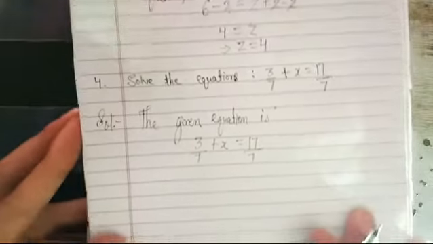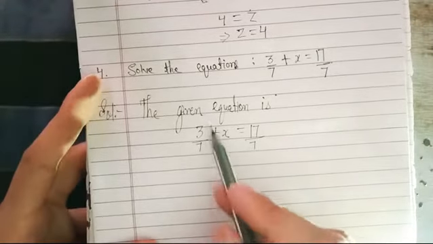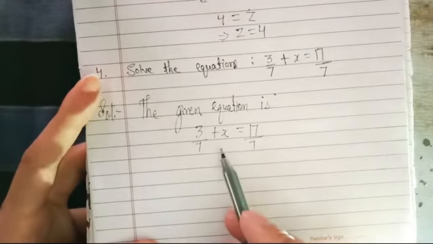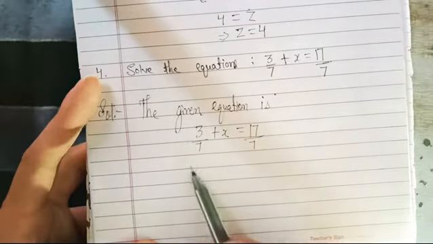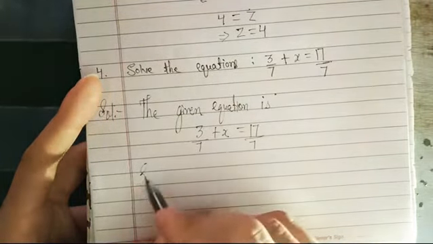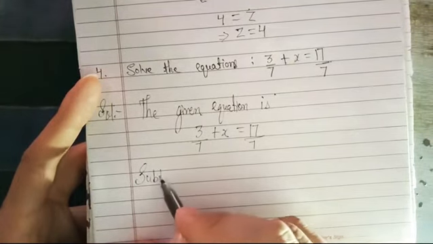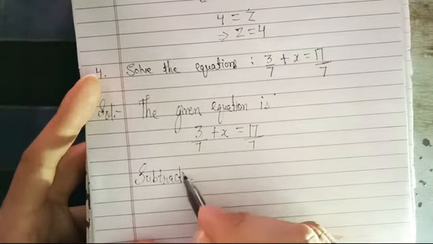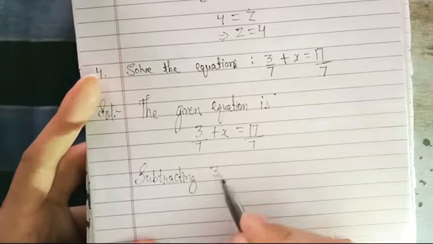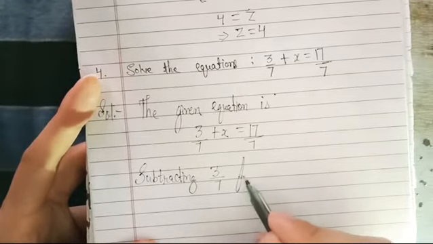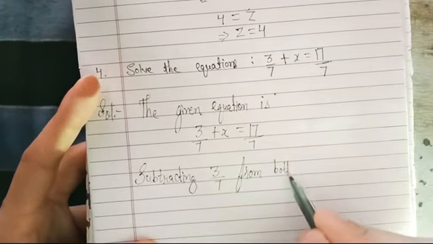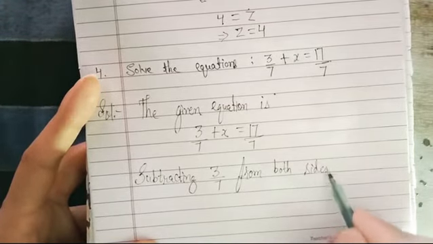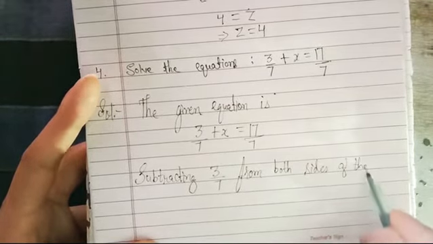In this equation also, first of all we will remove this 3 upon 7 from the left hand side. In order to remove 3 upon 7, we have to subtract this value. So subtracting 3 upon 7 from both sides of the equation.